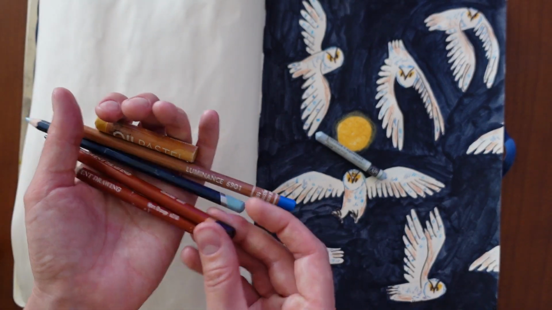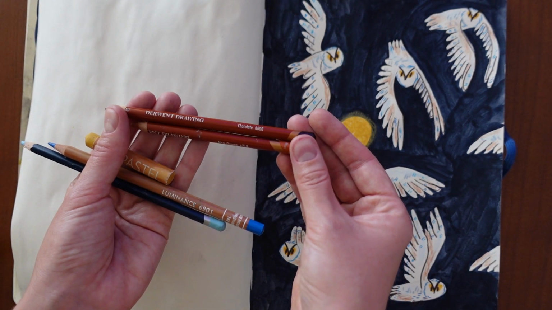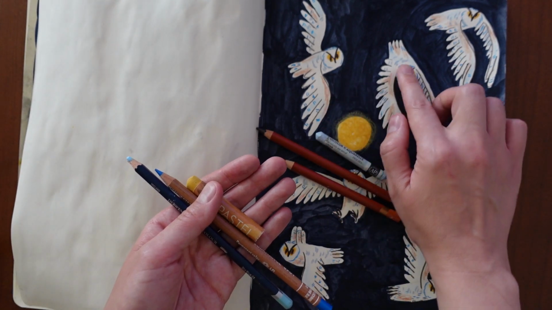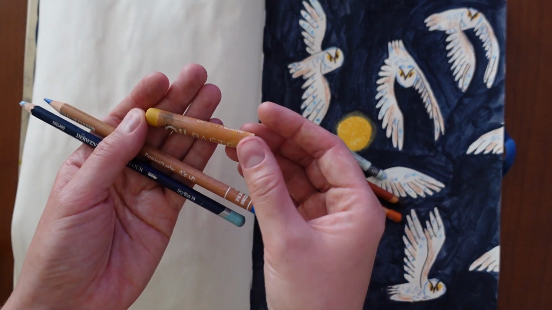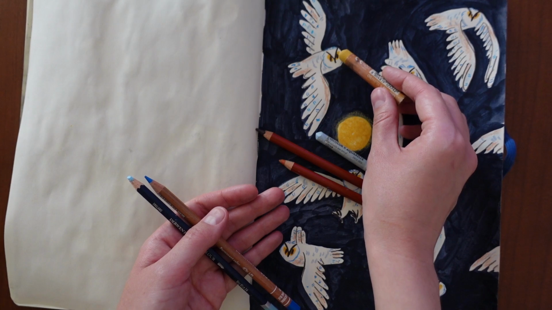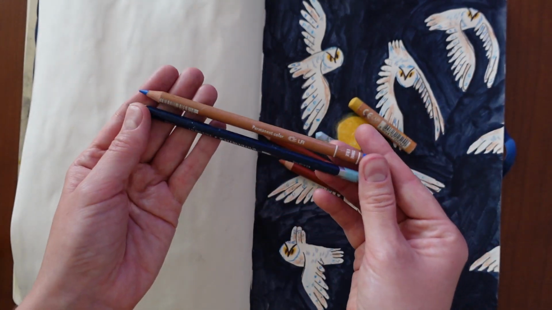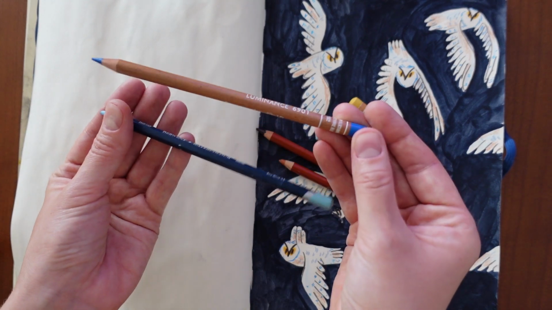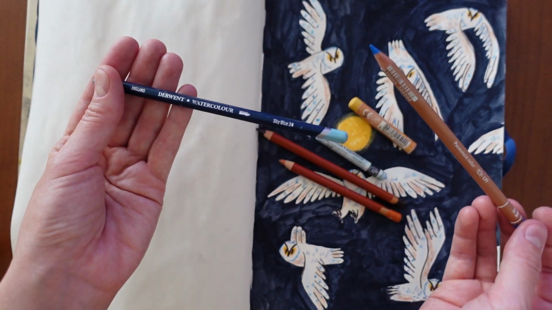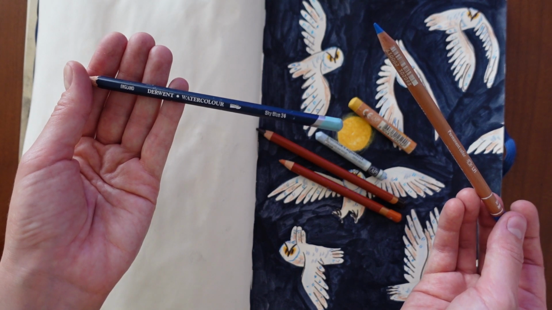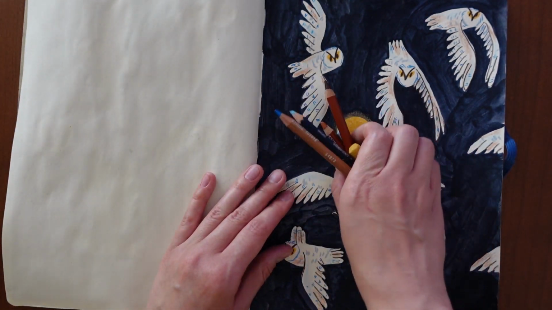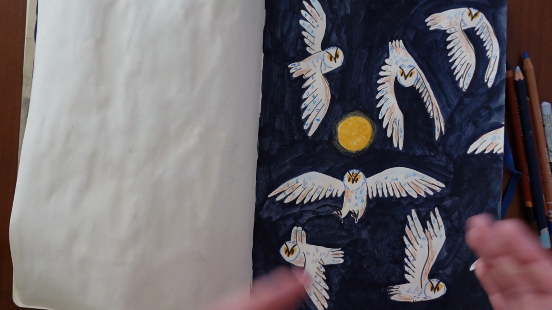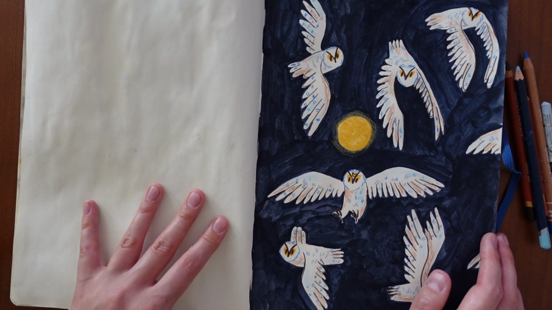Also I used color pencils Derwent, Chocolate, and Mars Orange for some elements on the wings, oil pastel for the moon and the eyes, and also these two blue, light blue and dark blue. It's Luminance Caran d'Ache, and this is Derwent watercolor pencil. So I like this color palette, and now I'm gonna be drawing the first final illustration.